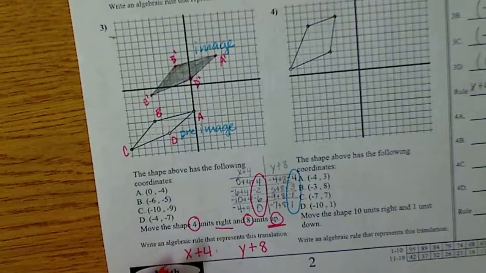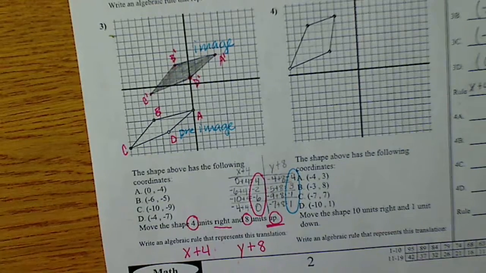Okay? How we feel about that? A little bit better? Do you want me to do another one? I'll do number 4, and I'll move a little bit more quickly with it. Okay?